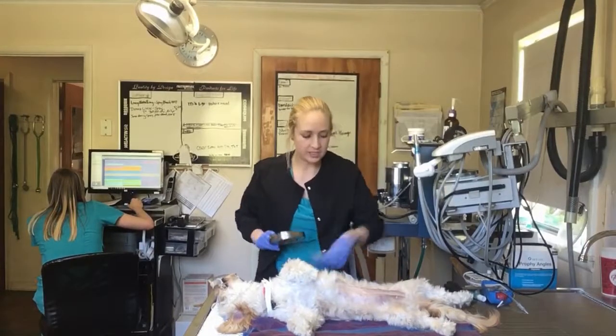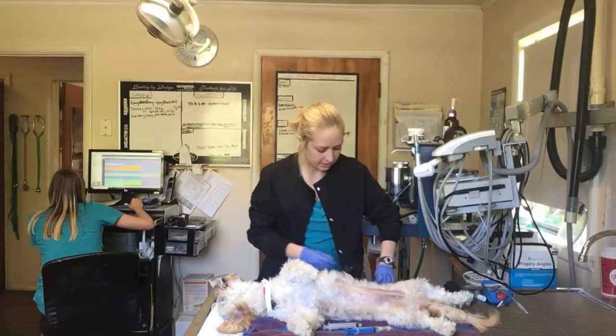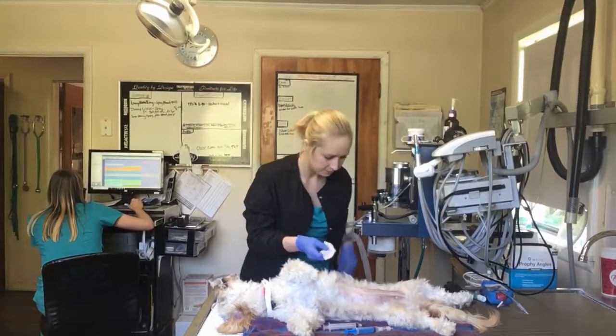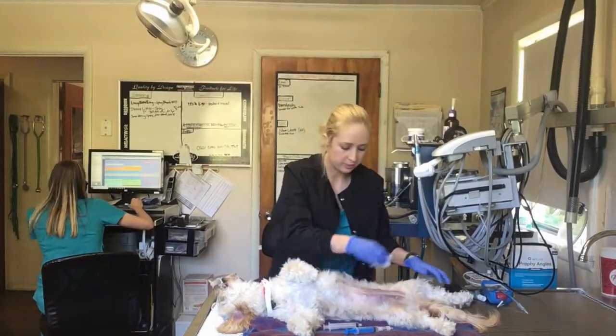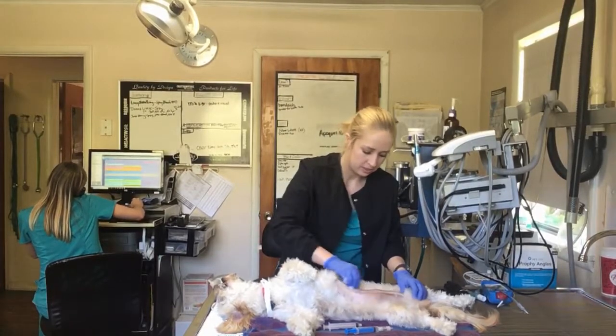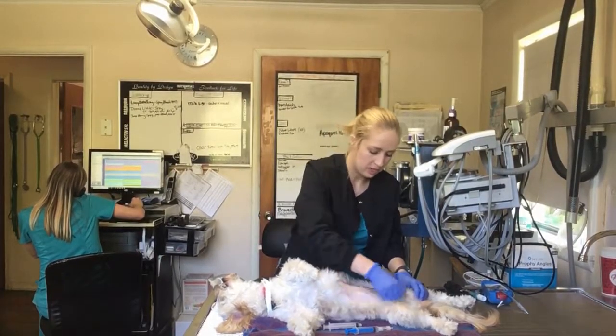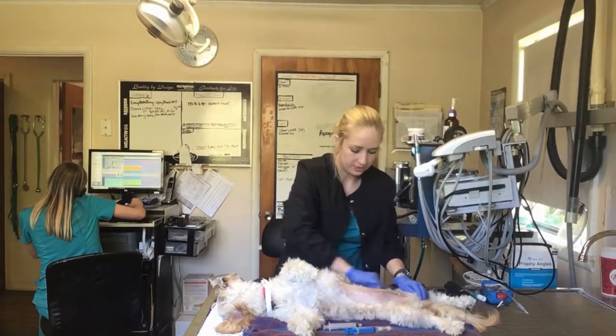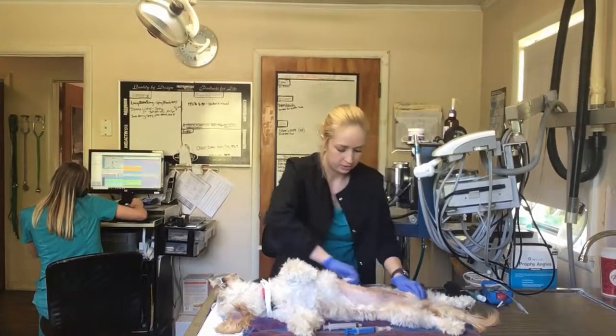So I'm going to scrub three times, first with chlorhexidine and the next with alcohol. You're going to start in the middle and work in a spiral pattern all the way out, not crossing over a place you've already scrubbed before, all the way to the edge of your clip.